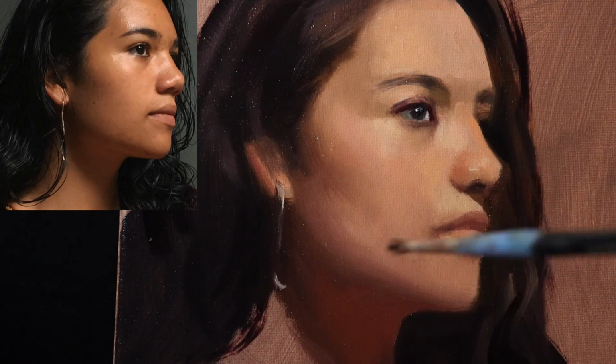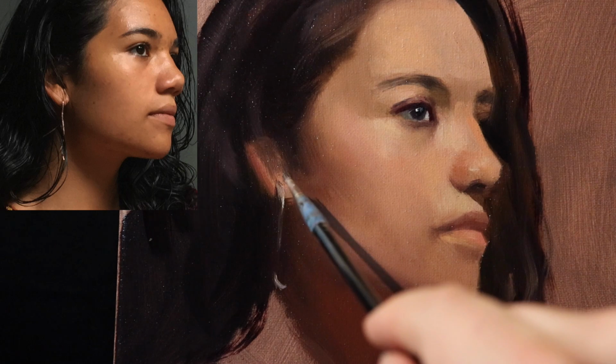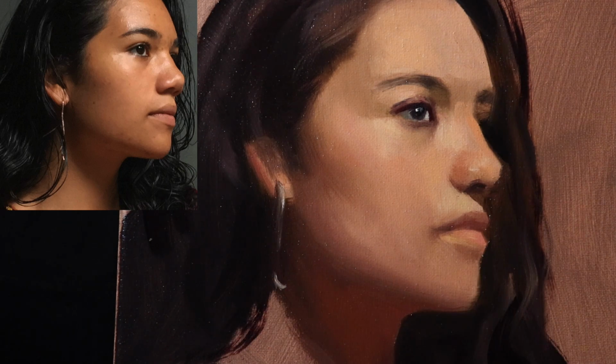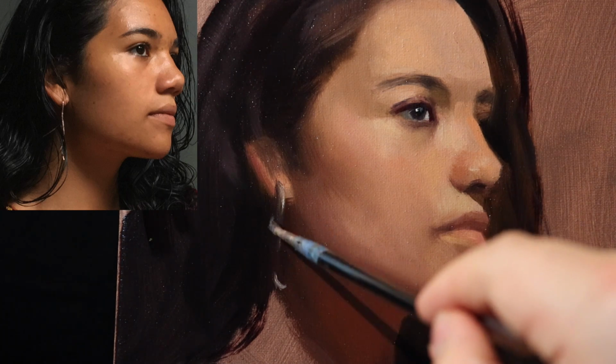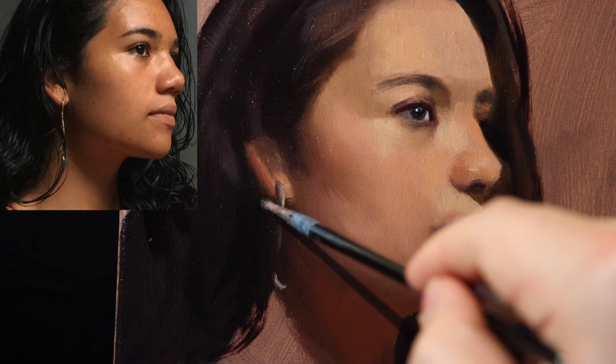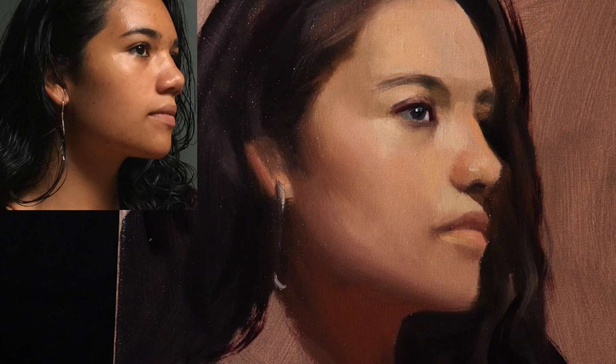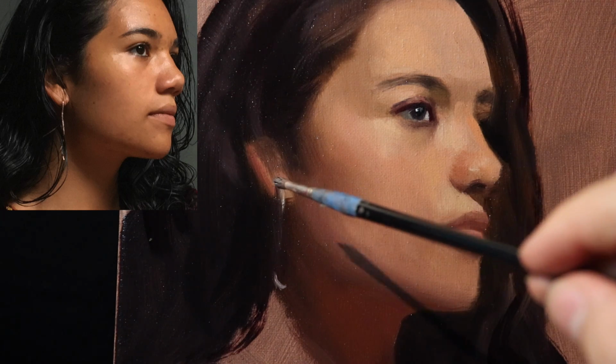So I'm using the dark brush to help modulate the values. And the idea of thinner paint sticking onto thicker paint, I actually learned that from watching Bob Ross videos. So I just want a little light to show there.